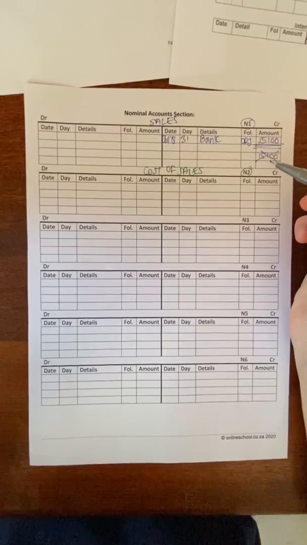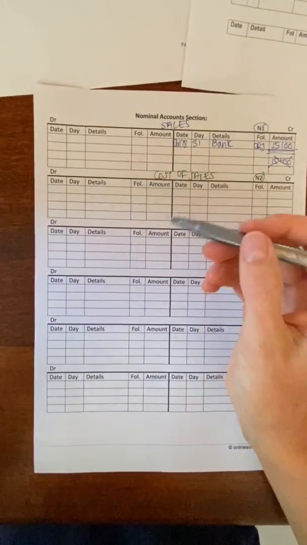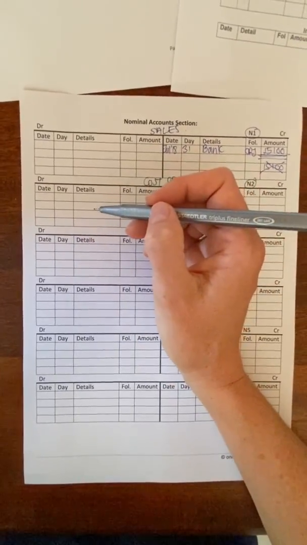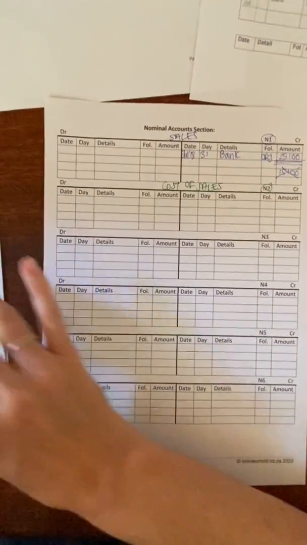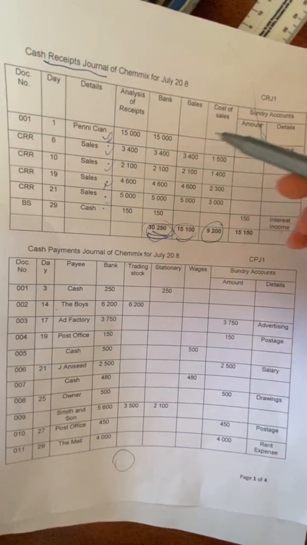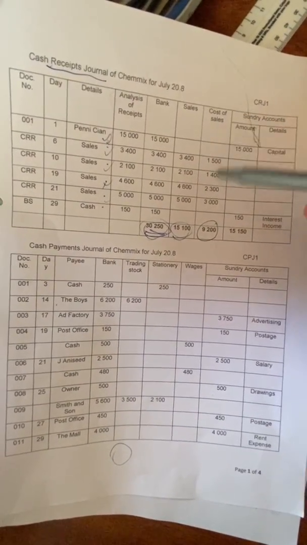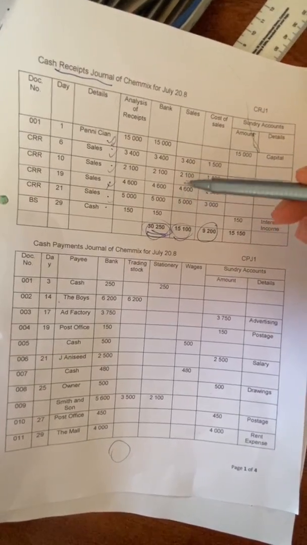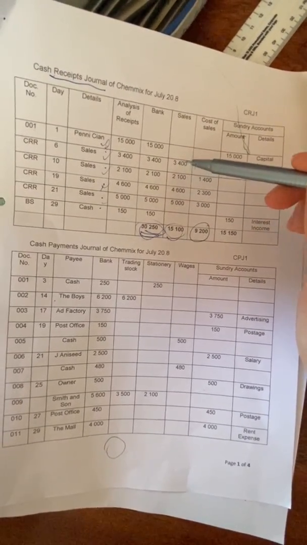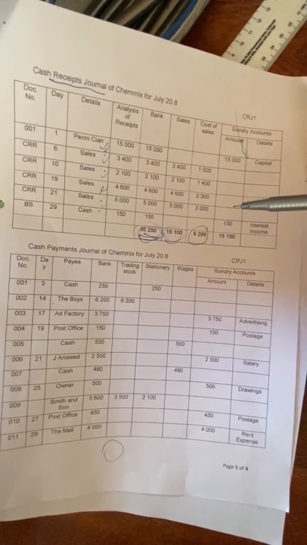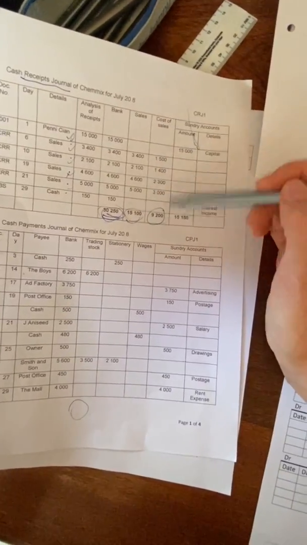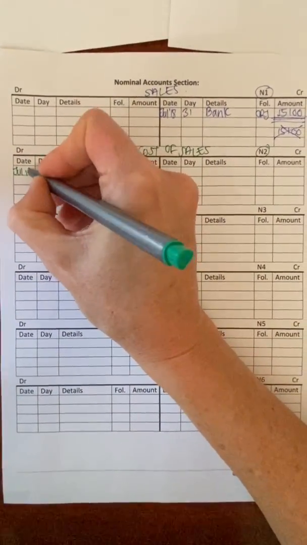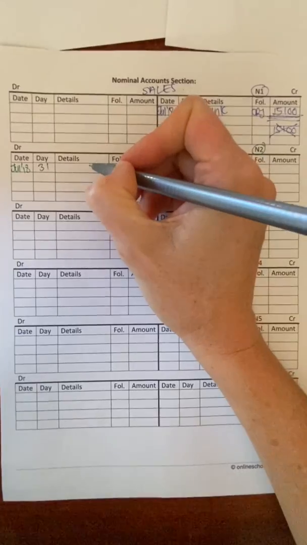I've already just said to you that cost of sales must be a debit transaction because it's an expense, so we come across here. Cost of sales we are getting from our cash receipts journal, okay? It's the column in the cash receipts journal that records how much each of these sales cost us. That was the selling price, that's what we received, but that's how much it cost us to buy the inventory. So this is going to be a column total, which means my date is going to be the end of July, the last day of the month, the 31st of July.